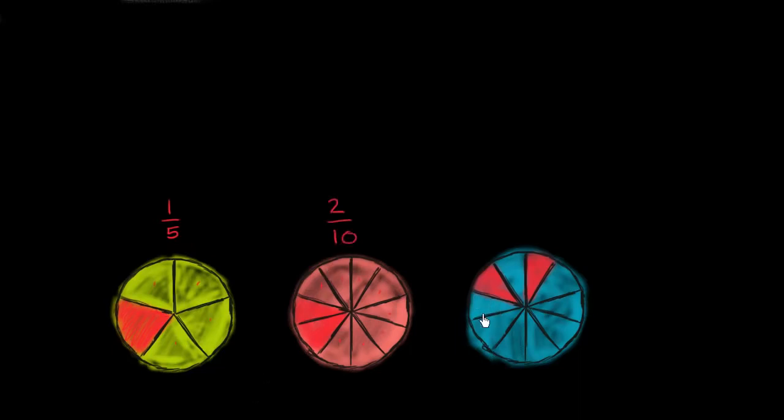And then finally, right over here, once again, we have 1, 2, 3, 4, 5, 6, 7, 8, 9, 10 equal sections, and 2 of them are shaded in red. So in this situation, the red slices represent 2/10 of the whole.